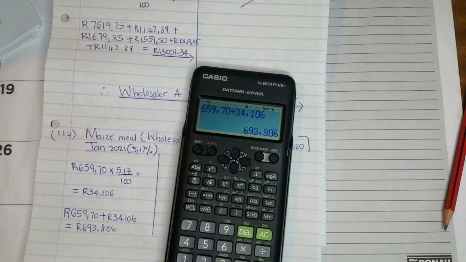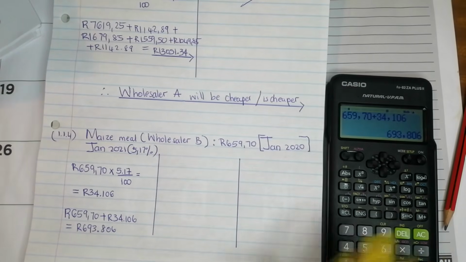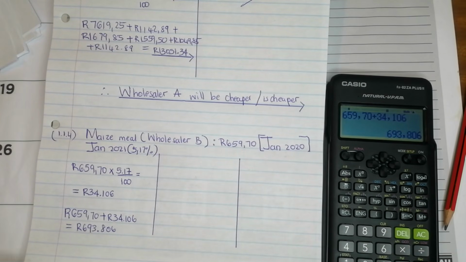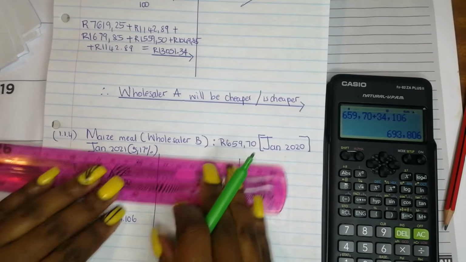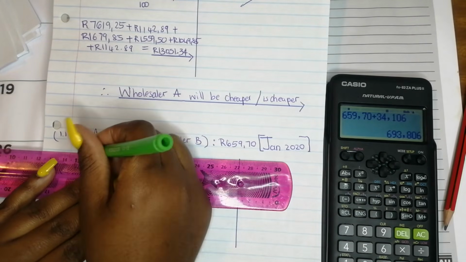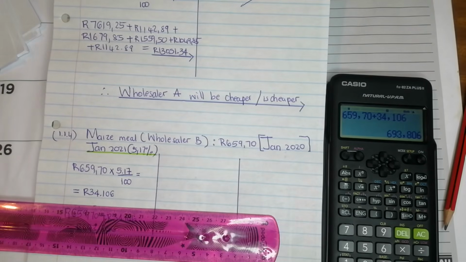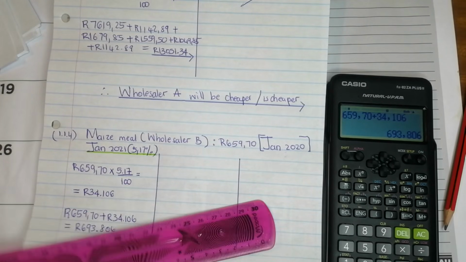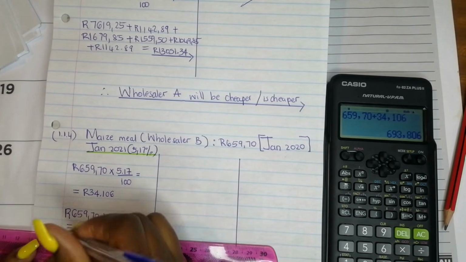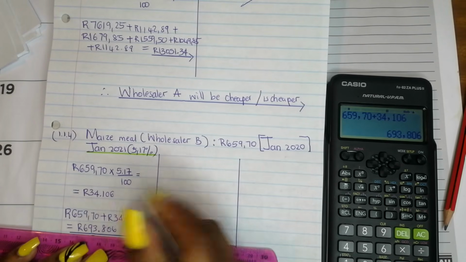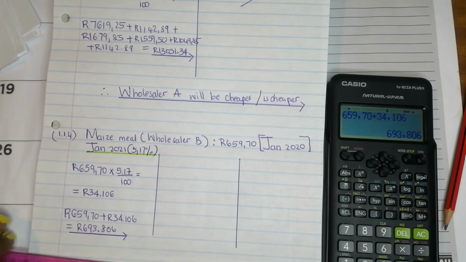So the price of maize meal at the end of January 2021, due to the inflation rate of 5.17%, resulted in the maize meal costing 693 rand and 81 cents, right?